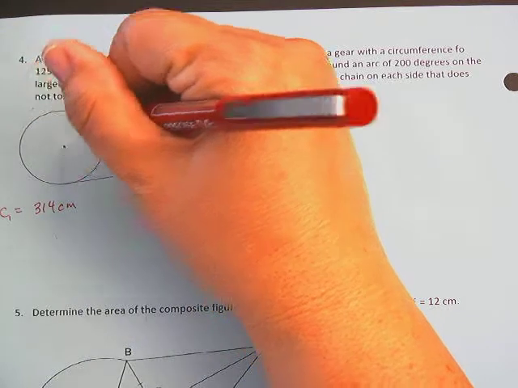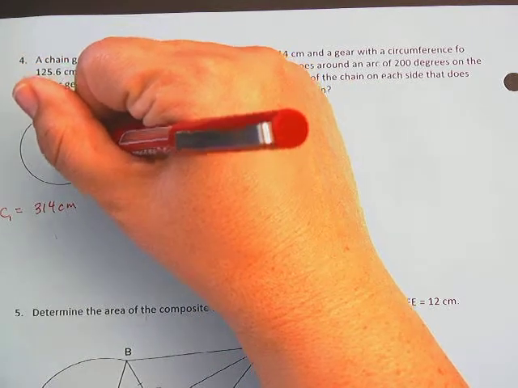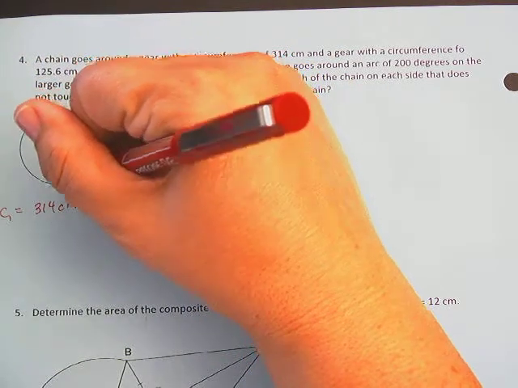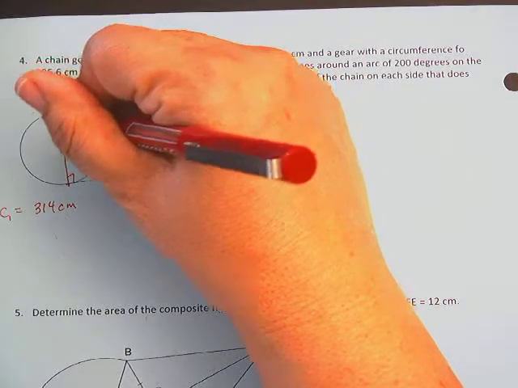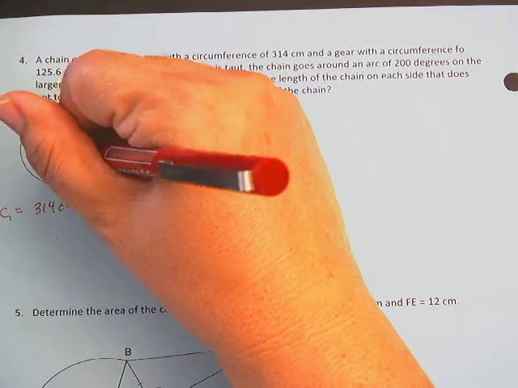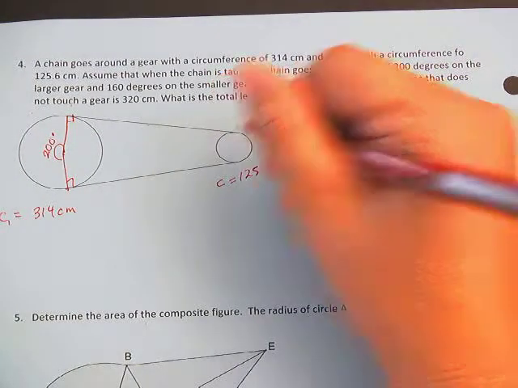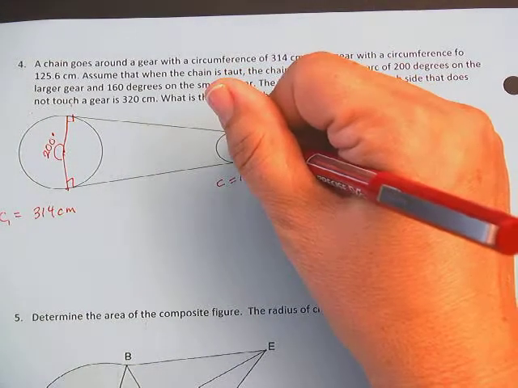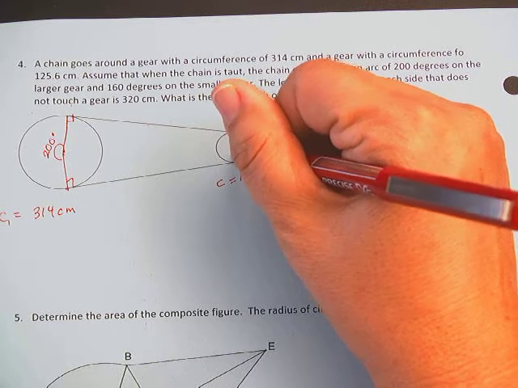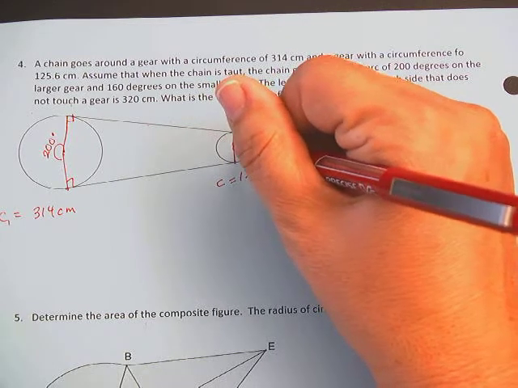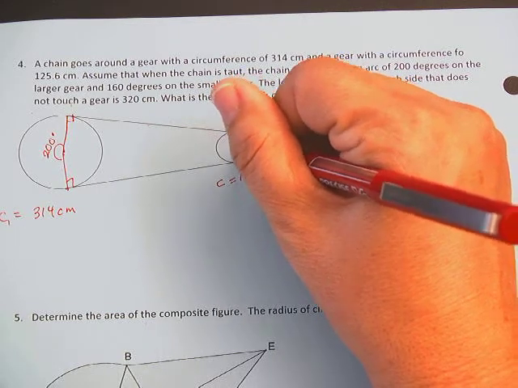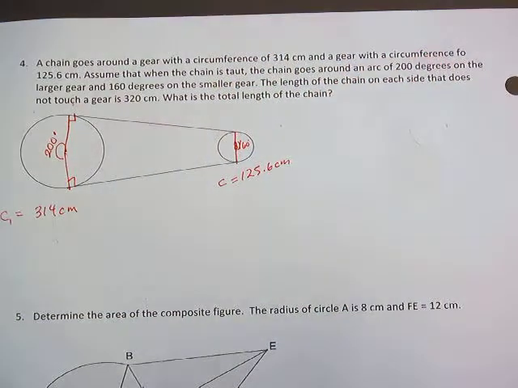I'm going to put my center. What's going to happen with this chain is it's going to meet at 90-degree angles, all right? And this angle is going to be about 200 degrees. And then this one will be, and don't worry about it not being to scale, this angle will be 160 degrees. So it's pretty close to 180, but not quite.